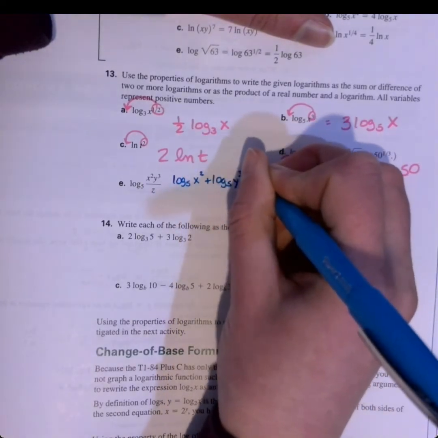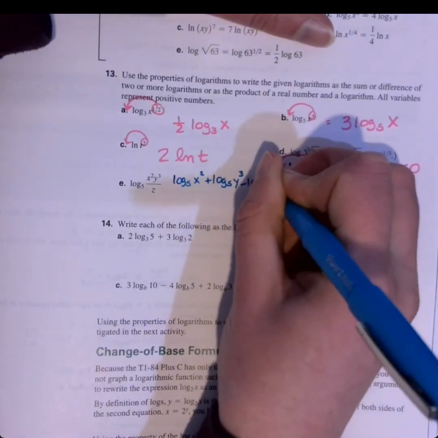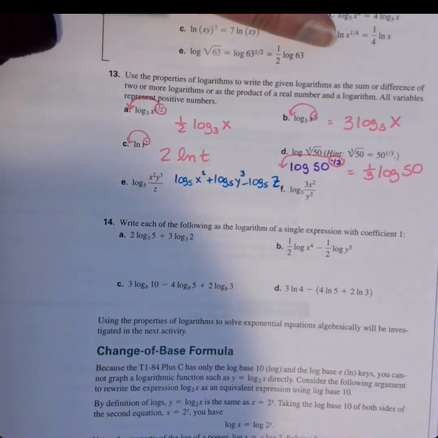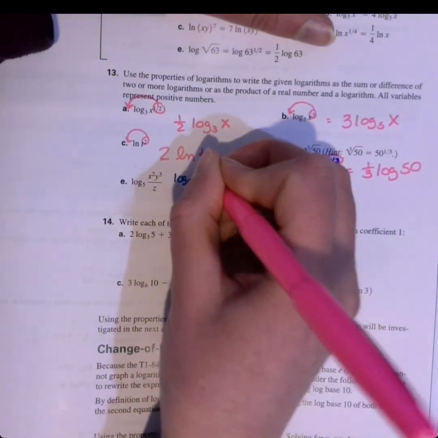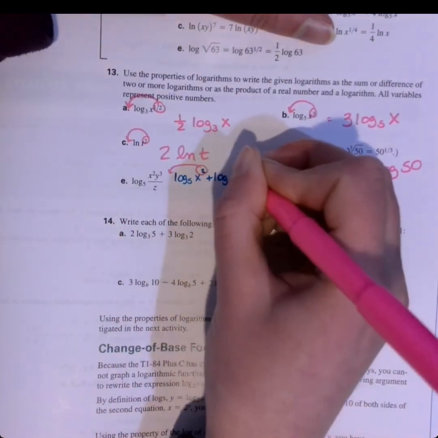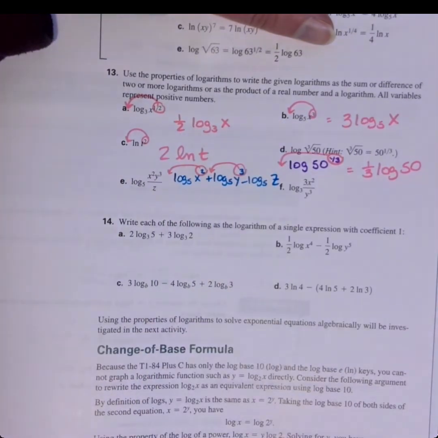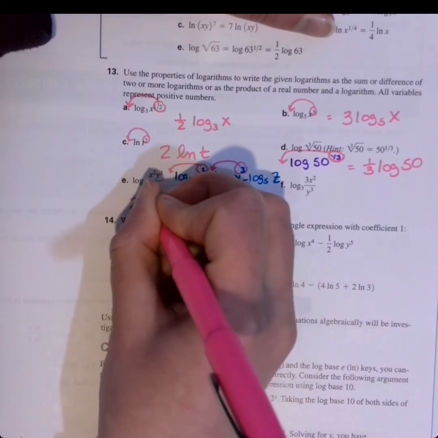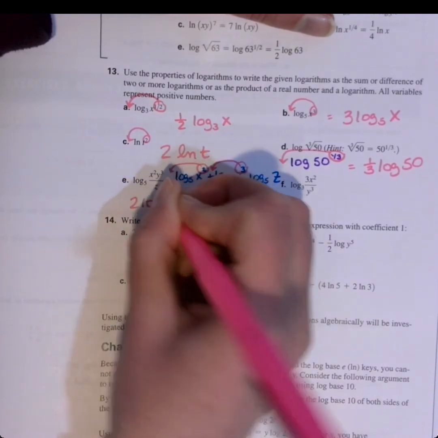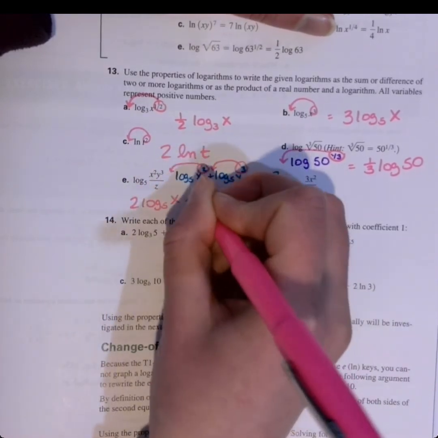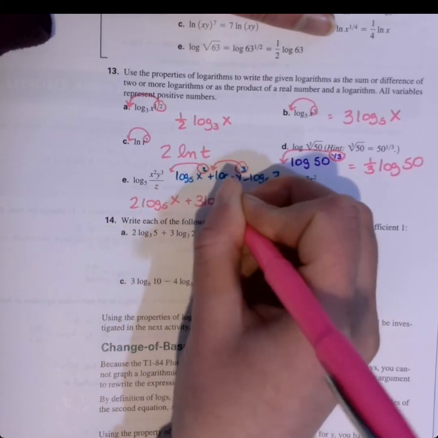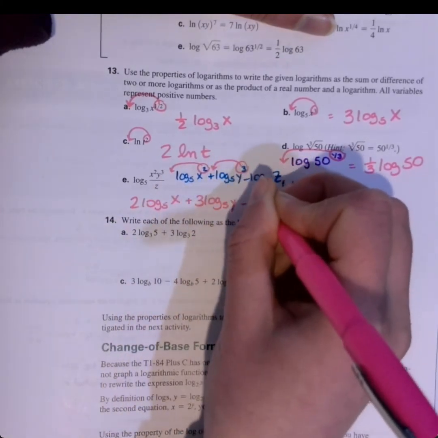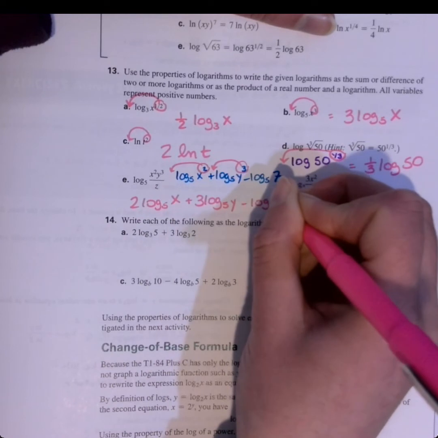So minus the log base 5 of z. Then we're going to have to take our exponents down as coefficients using the property of logarithm of a power here. So this is going to be 2 log base 5 of x plus 3 log base 5 of y minus log base 5 of z.